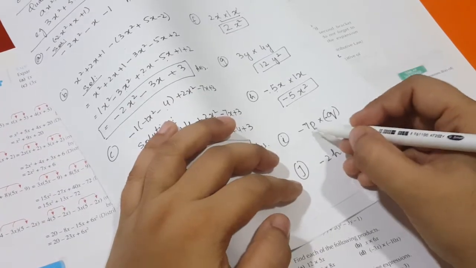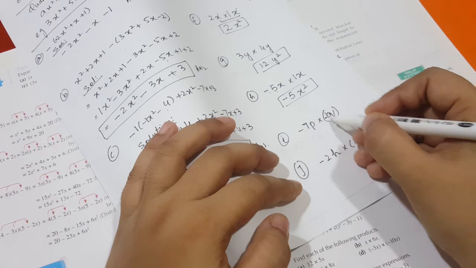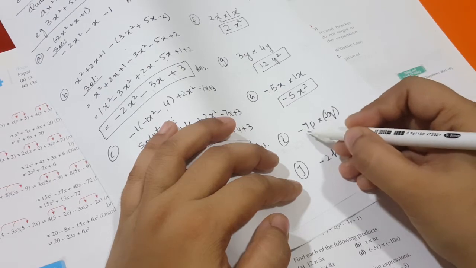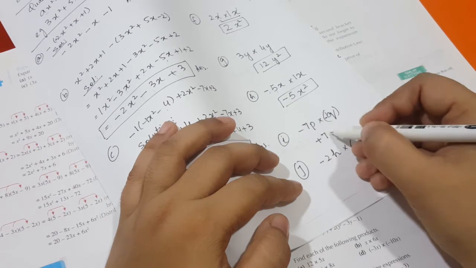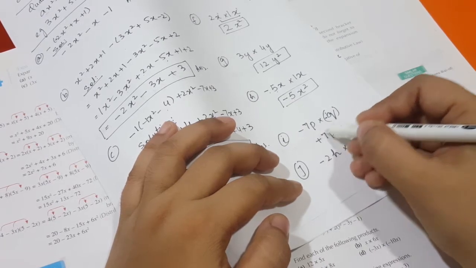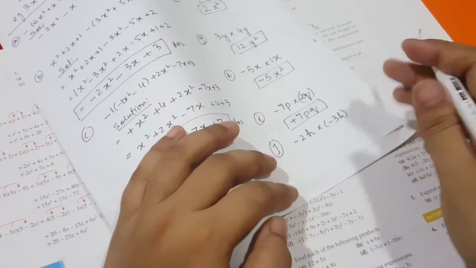Now let's see, 7 times, minus 7 times multiplied by 1. If there is no number, it means 1 is there. Minus 7 multiplies with minus 1 will give plus 7 p and q. Because p and q are different variables, they cannot multiply with each other. You have to write them as it is.